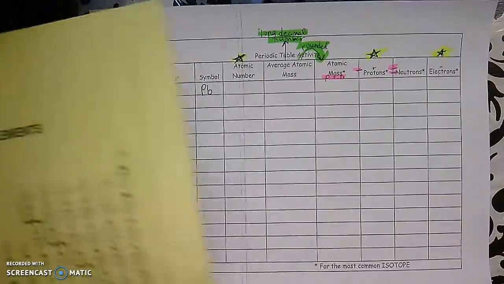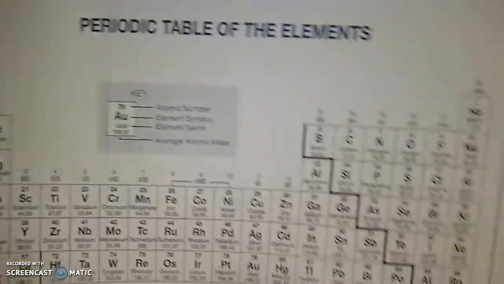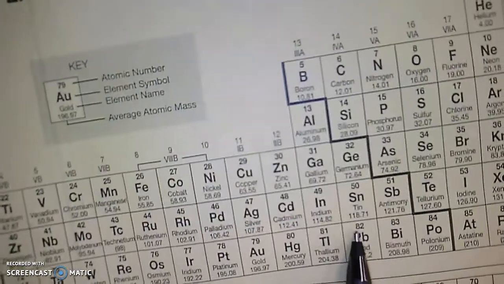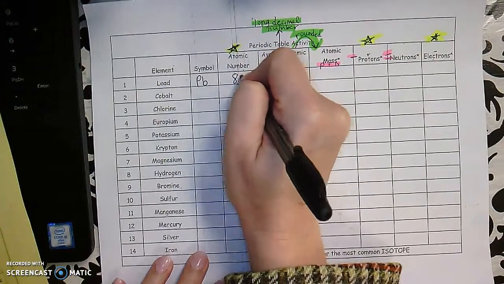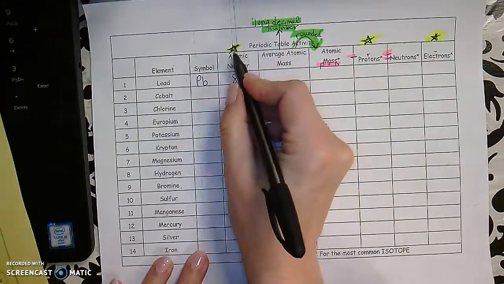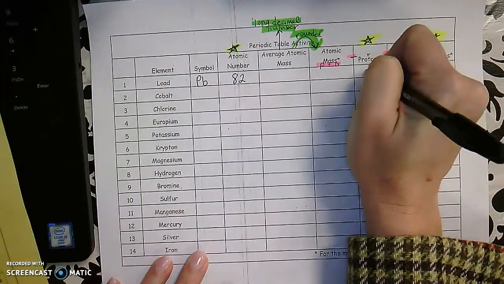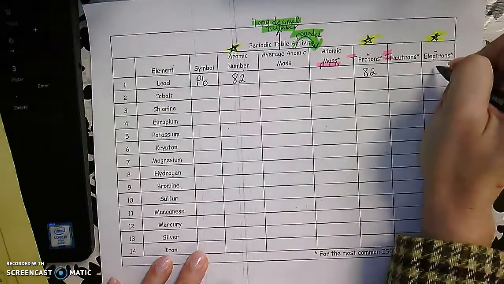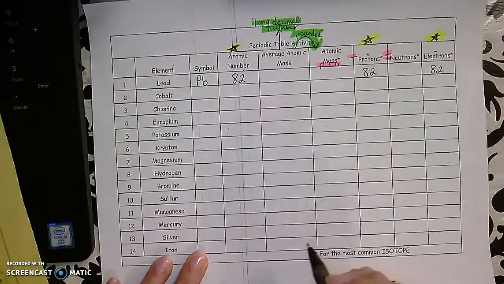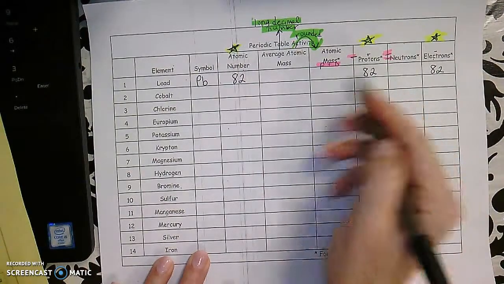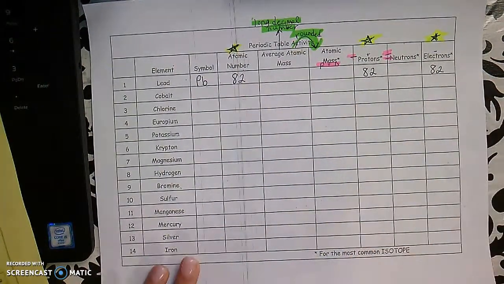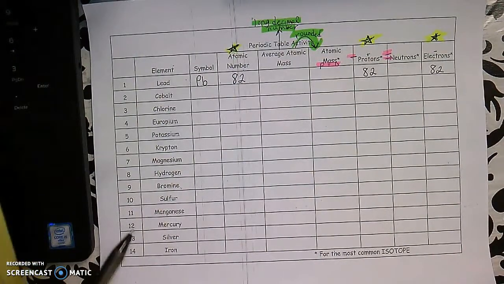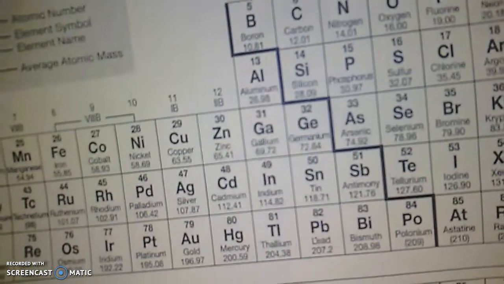The atomic number for lead, right there, is number 82. Now, I'm going to go ahead, see how I have that star up there, and I'm going to put 82 right there, and I'm going to put an 82 right there. Go ahead and get those points, because the protons are the atomic number, and in a neutral atom, the protons equal the electrons. All right, next I have the average atomic mass.